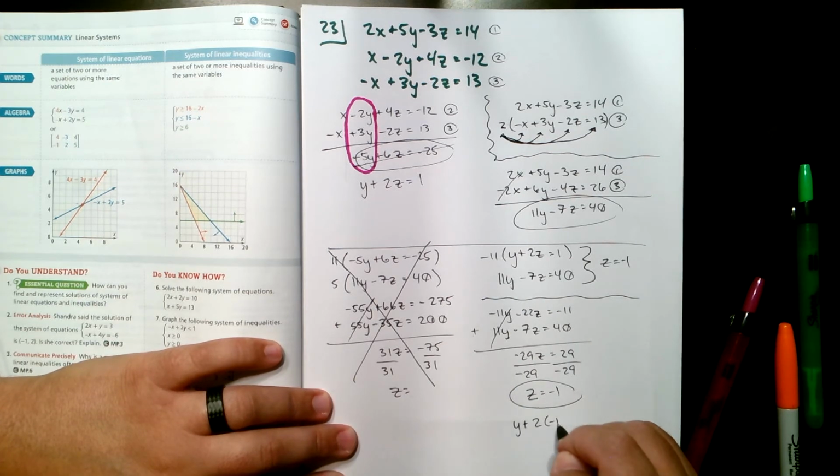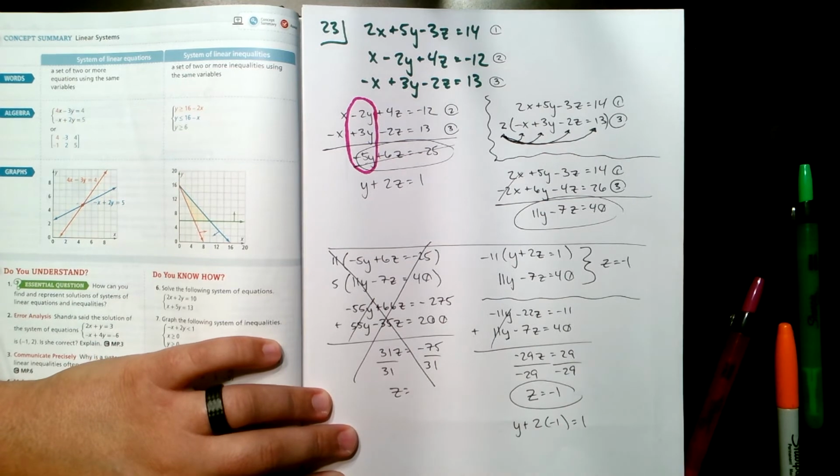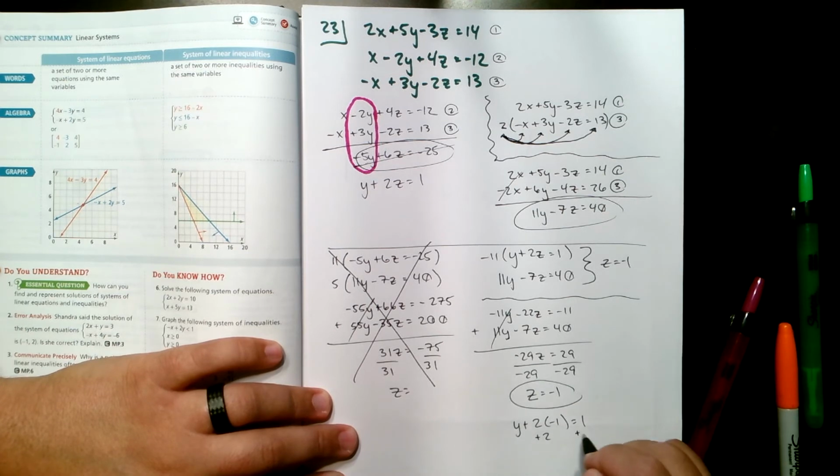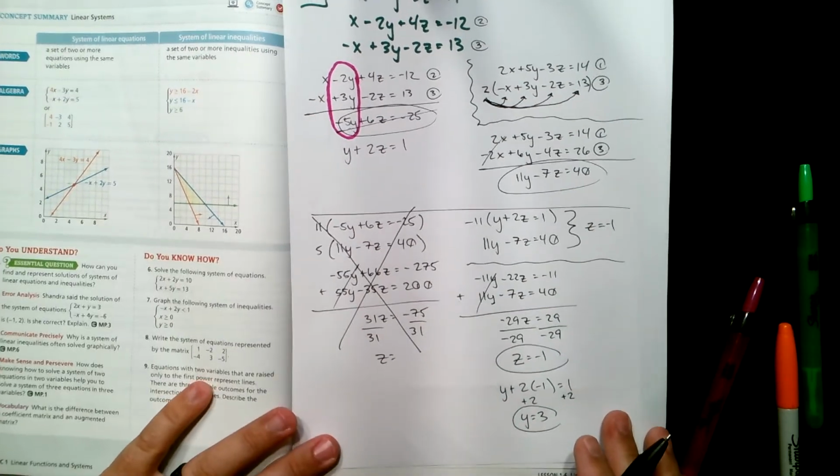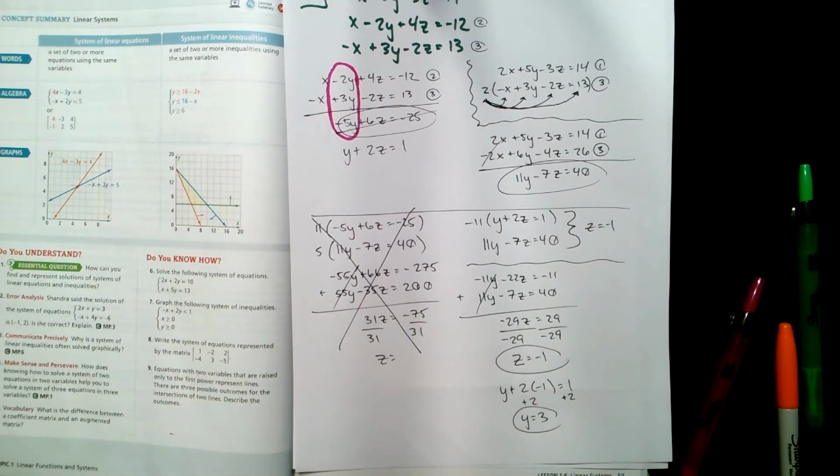I'll pick the first one because that just seems a little bit easier. So y plus 2 times negative 1 equals 1. I'll go ahead and write that down here. Y plus 2 times negative 1 equals 1. 2 times negative 1 is negative 2. So what I'll have to do is add 2 to both sides. And I get y equals 3.